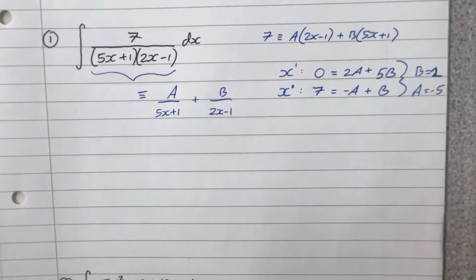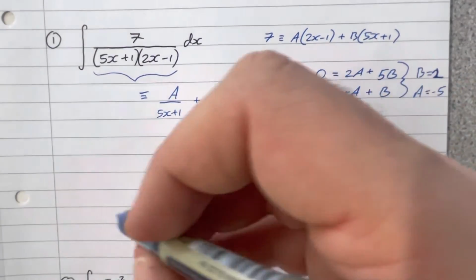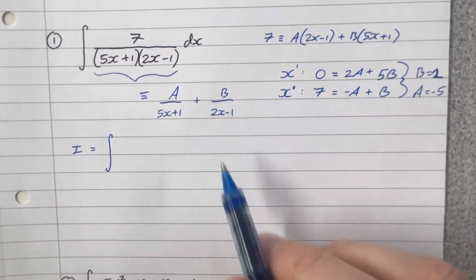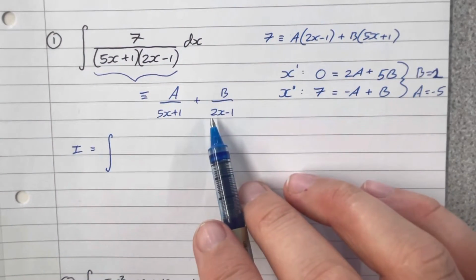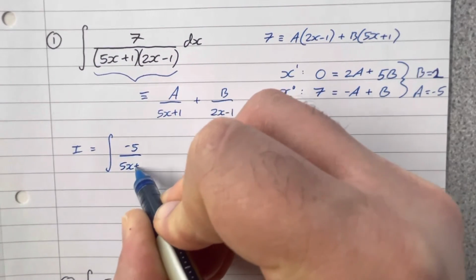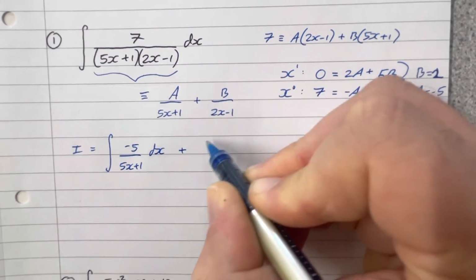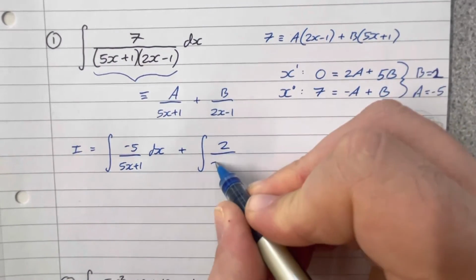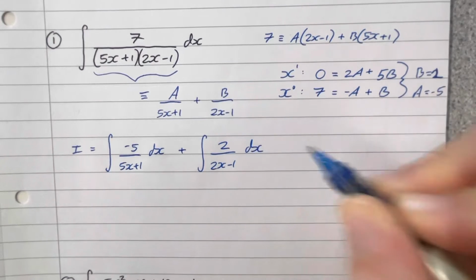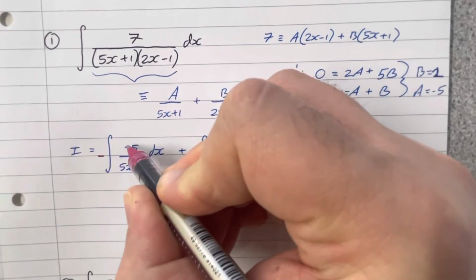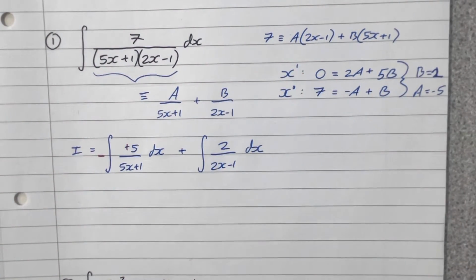There we go. Okay. So that tells us then that the integral can be written as the integral of these two fractions separately. So let's put the minus 5 there, divided by 5x plus 1 dx, plus the integral of this fraction, which is 2 divided by 2x minus 1 dx. And we can see that the top, in both cases, is the differential of the bottom. If I pull out that minus, I'm just going to put minus there, change that to a plus.